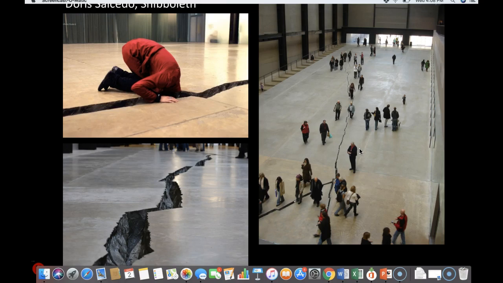So Salcedo chose Shibboleth as the title of her work because it refers to when you are recognized as someone that is different. Her installation baffled many museum visitors, right? It's a crack in the floor. But there's some kind of message behind it, although I don't know what it is, admitted one confused tourist. But it's a visible metaphor to convey an abstract message.